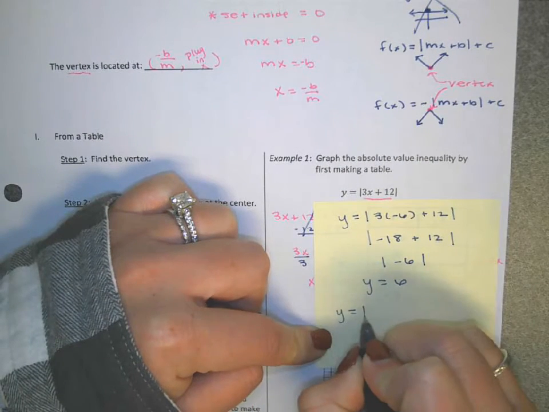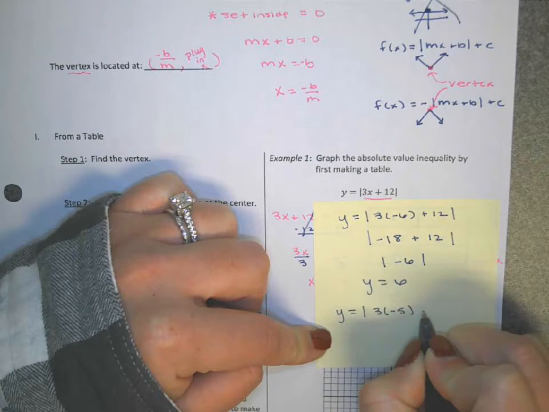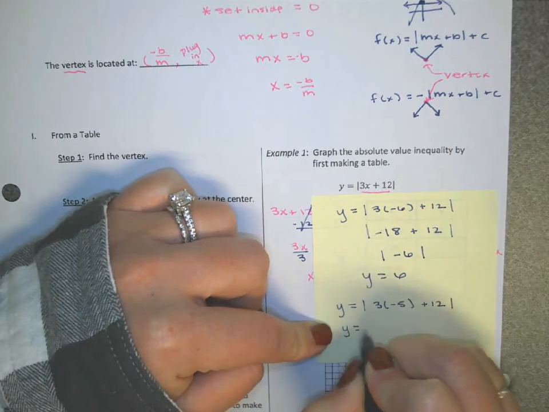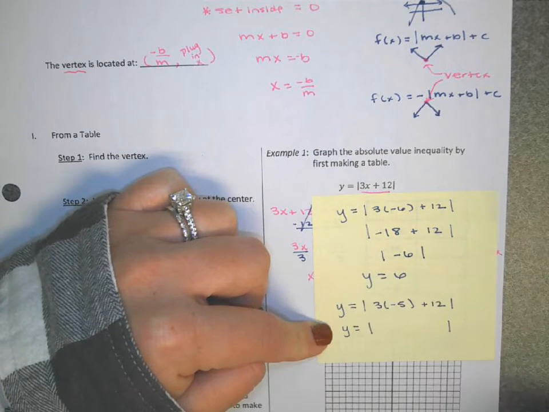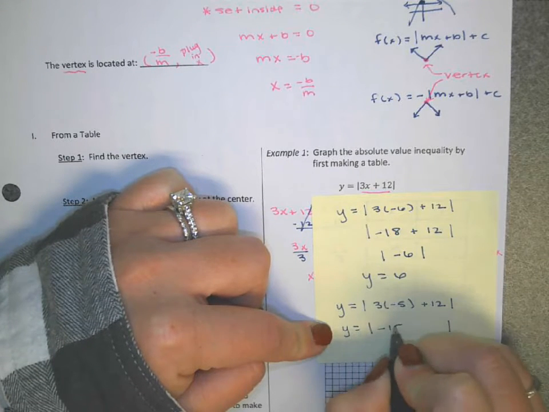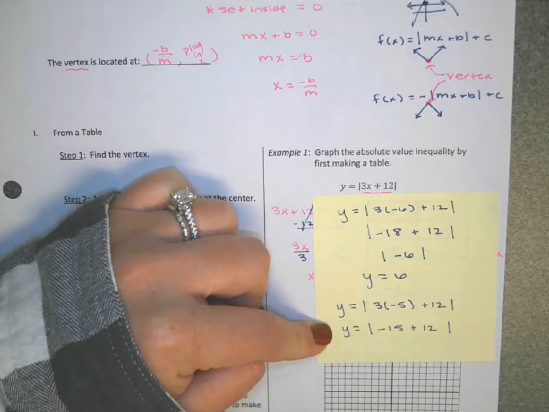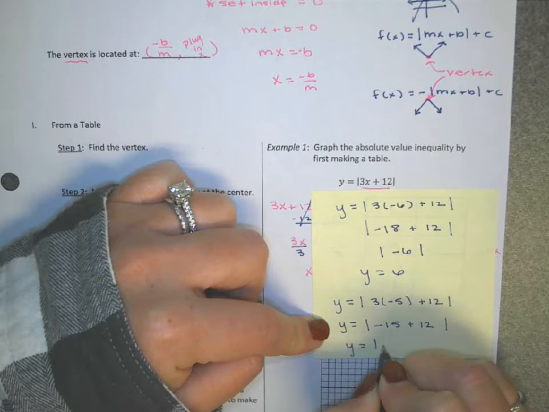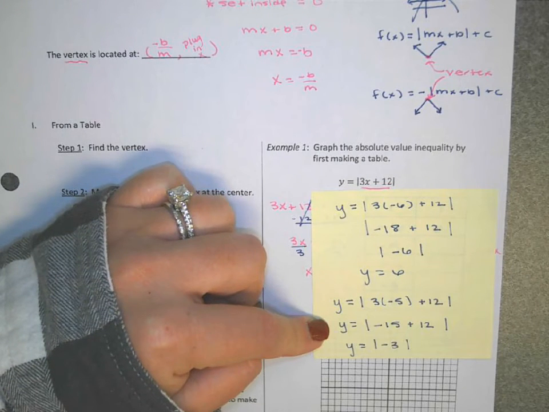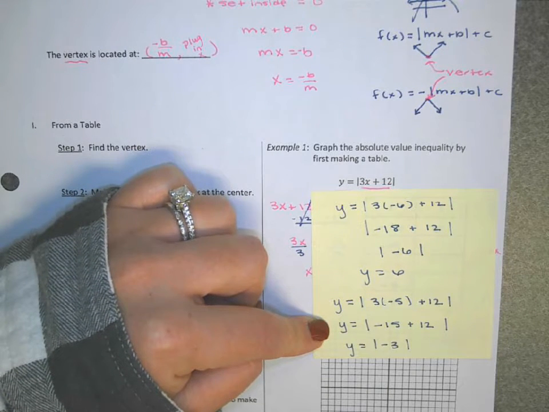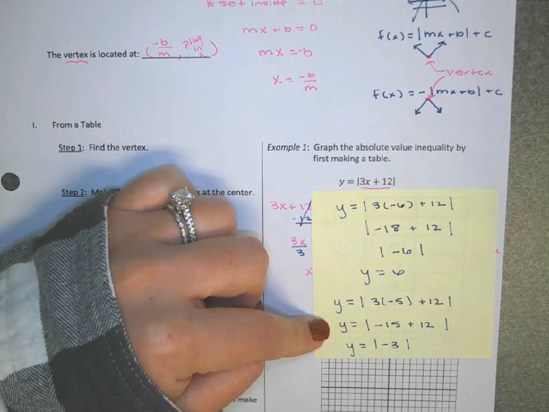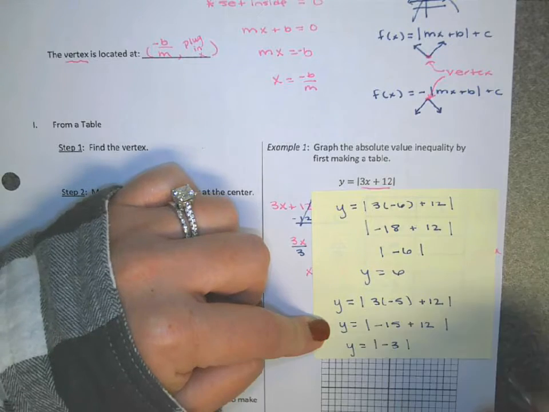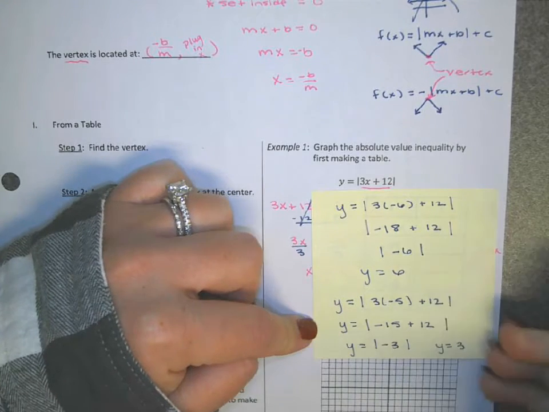Y equals the absolute value of 3 times negative 5 plus 12. 3 times negative 5 is negative 15 plus 12. What's negative 15 plus 12? Negative 3. And what is the absolute value of negative 3? How far away is negative 3 from 0 on a number line? So y equals 3. So we're going to plug in 3 there.